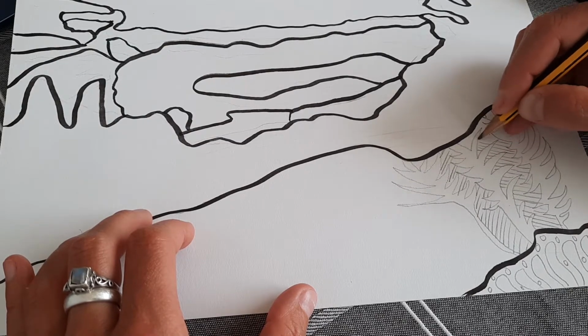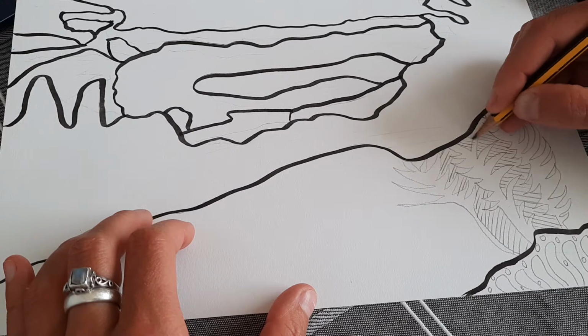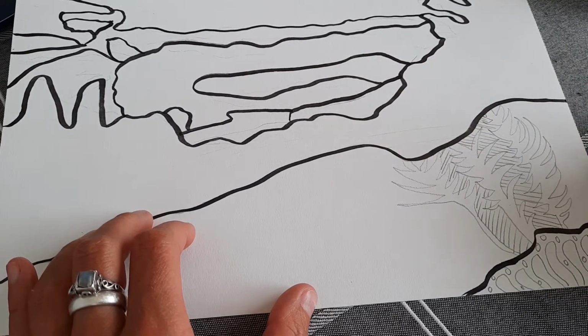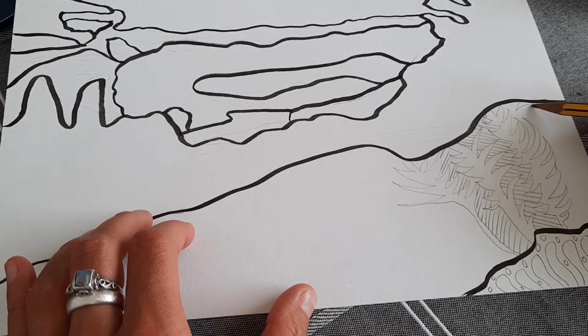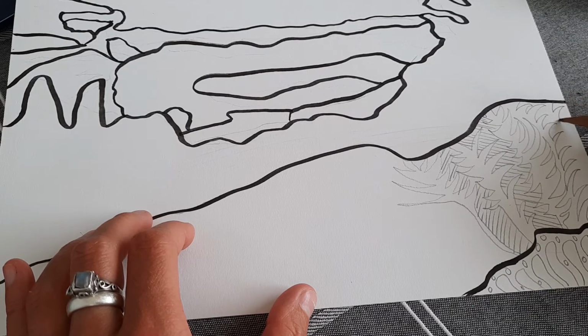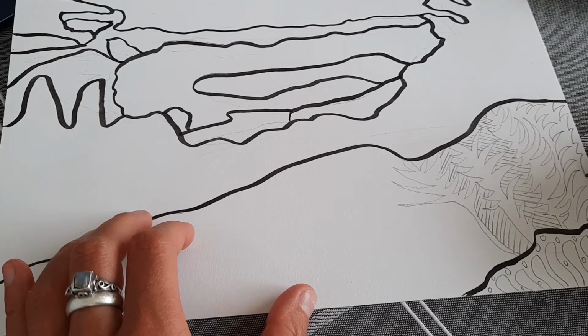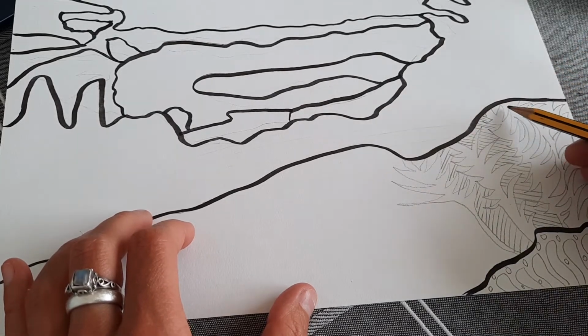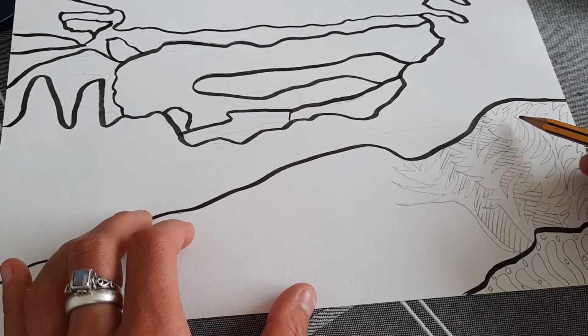aspect of Zentangle. If you change your mind, if you just think one pattern is going to work with another, then please feel free to change it slightly. And going to change it again, the direction again.